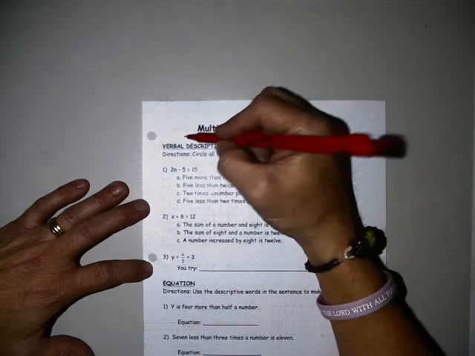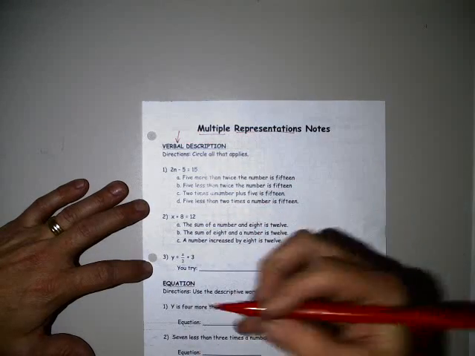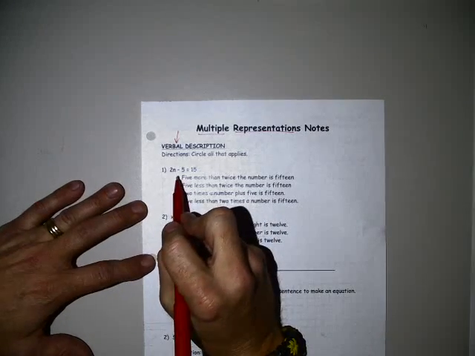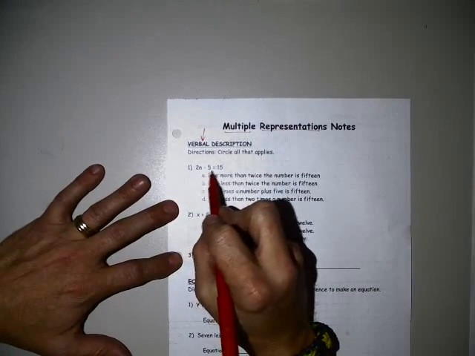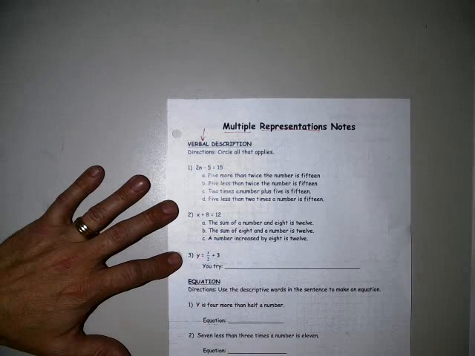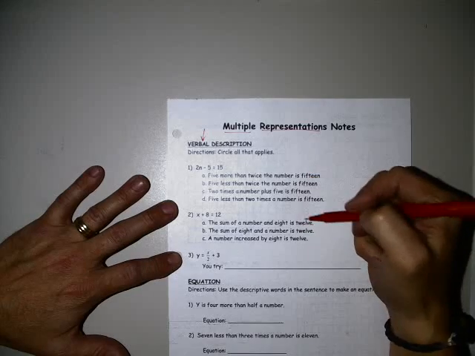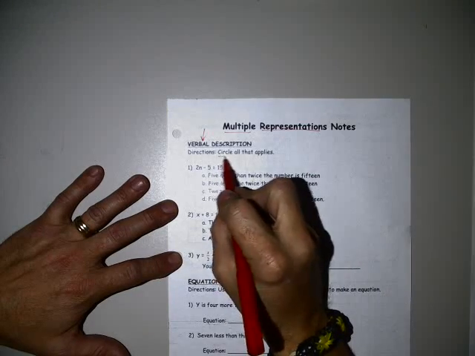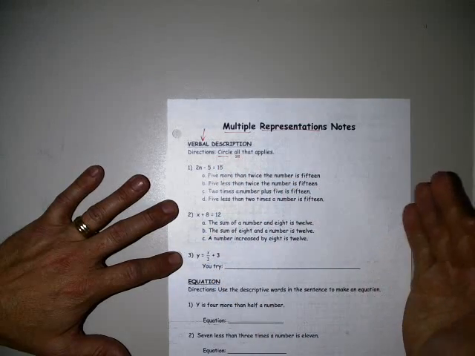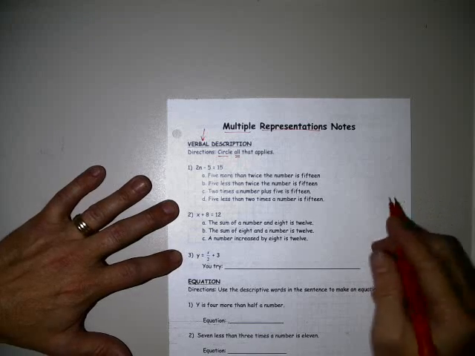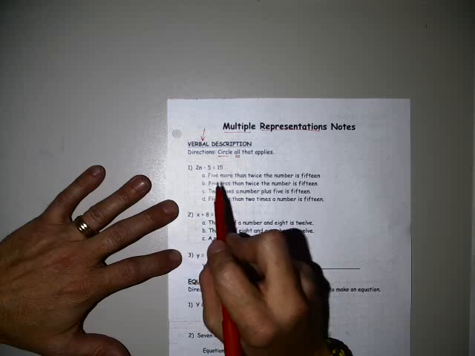Okay, a verbal description. Hopefully you know that a verbal description means in words. So we've got our equation here, 2n minus 5 equals 15. And we want to try to write this out in words, and we're going to look through these answer choices, and it does say circle all that applies, so chances are there's going to be sometimes more than one that does work. So let's read the first description.